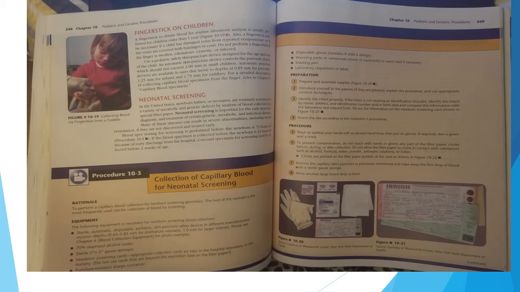Blood spot testing for screening is performed before the newborn is 72 hours old. If the blood specimen is collected before the newborn is 24 hours old, because of early discharge from the hospital, a second specimen for screening must be collected before 2 weeks of age.